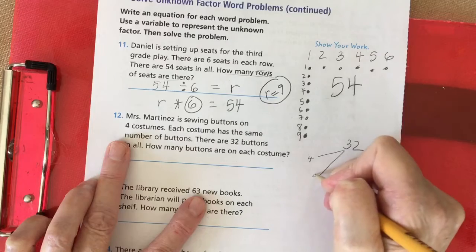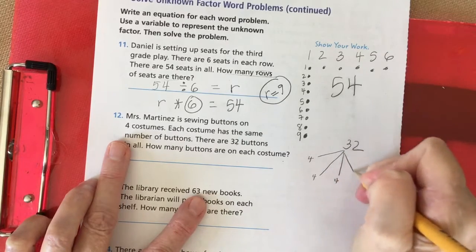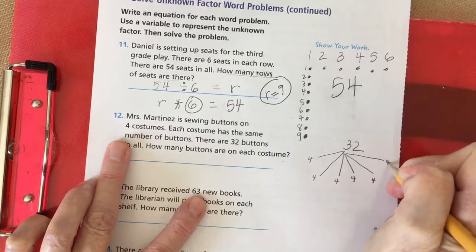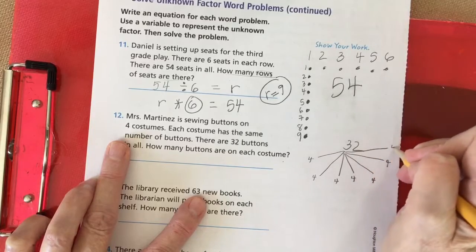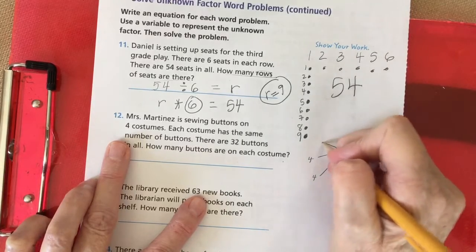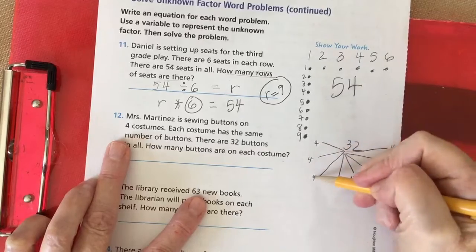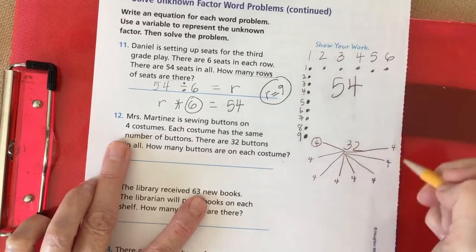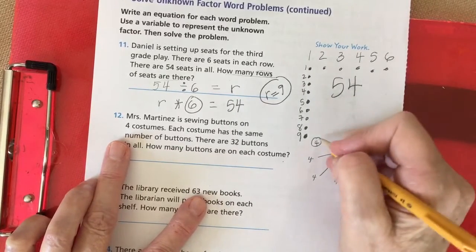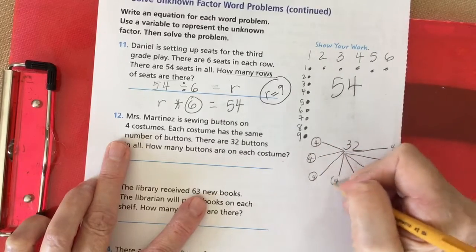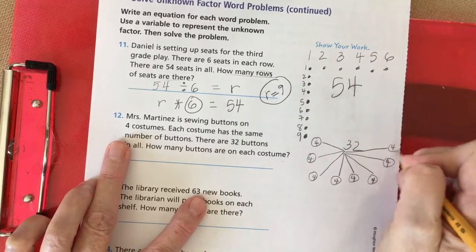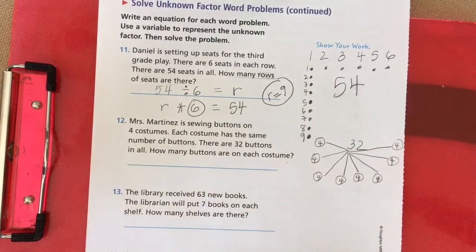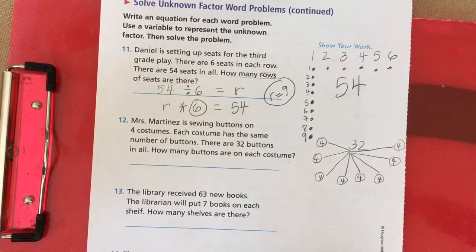4, 8, 12, 16, 20, 24, I'm running out of room, 28, maybe I'll do one up here, 32. 4, 8, 12, 16, 20, 24, 28, 32, yes. Now I'm going to circle these to find out how many buttons on each. 1, 2, 3, 4, 5, 6, 7, 8. There's going to be 8 buttons on each costume. Okay? So there are 32 buttons in all.